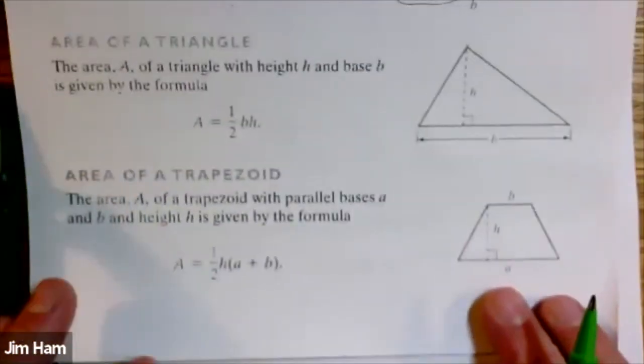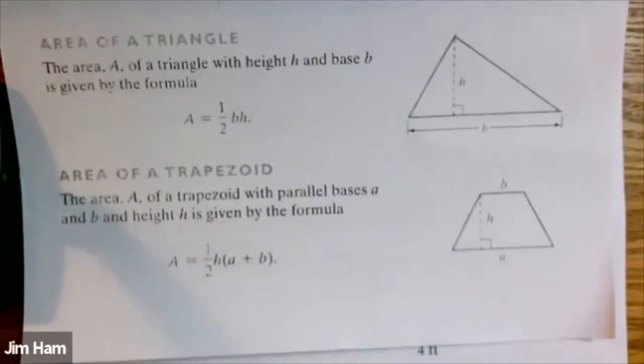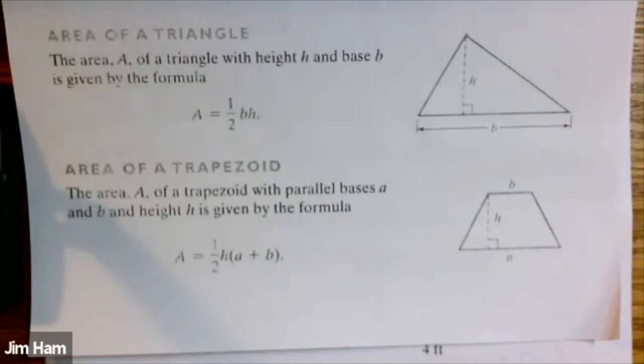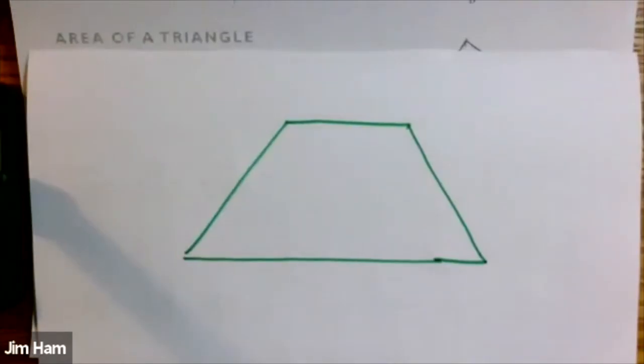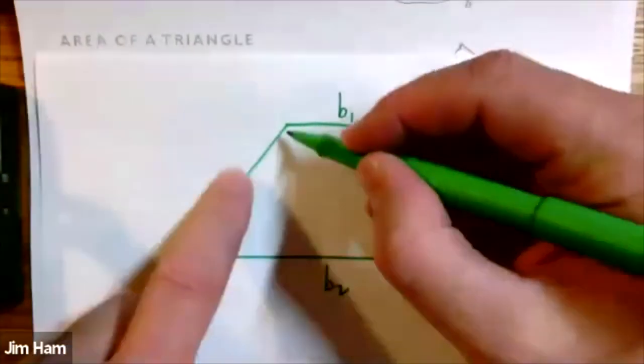Okay, a trapezoid is similarly two triangles that we add together. They just have different bases. So, well, here's the formula. I don't want to spend a whole lot of time on it, but if you take a look at this, this is B1 up here, base 1, this is base 2 down here, and here's your height.